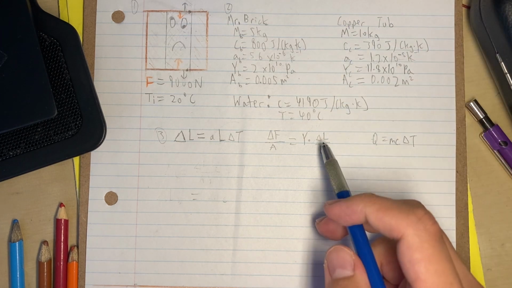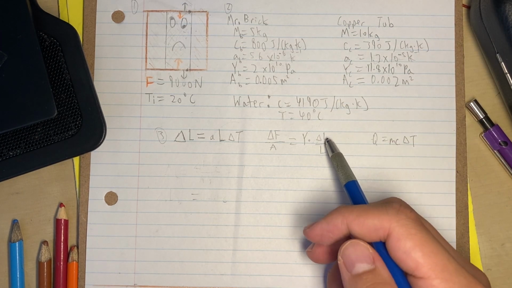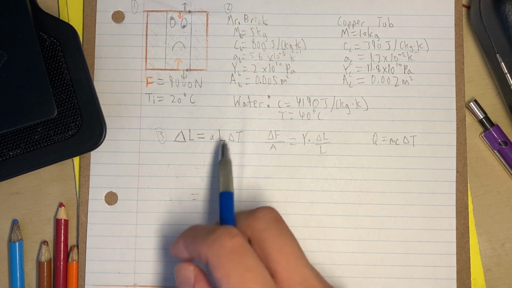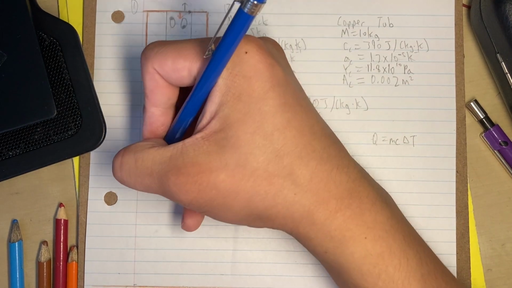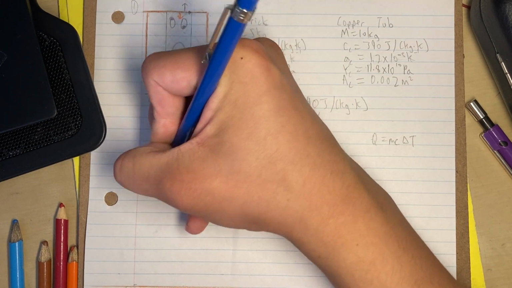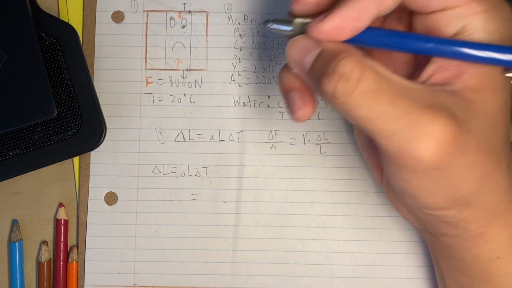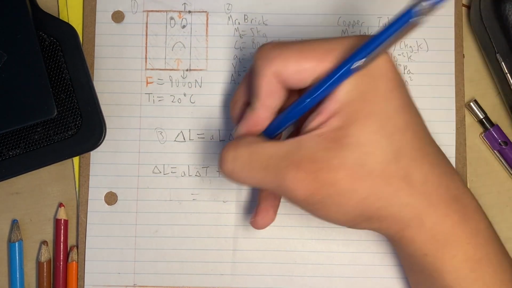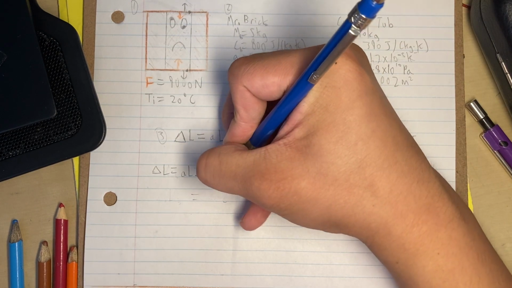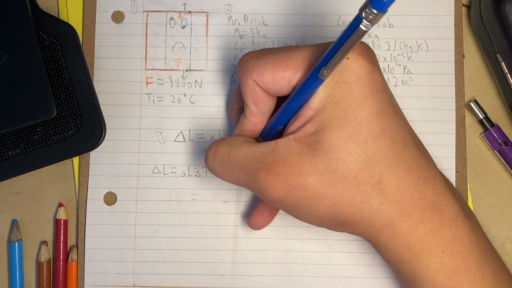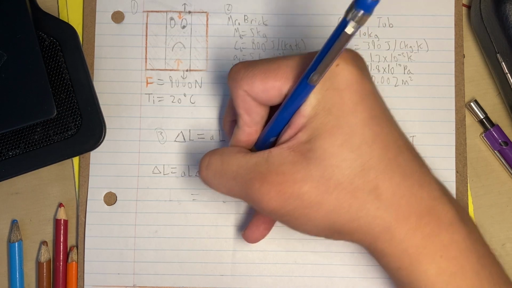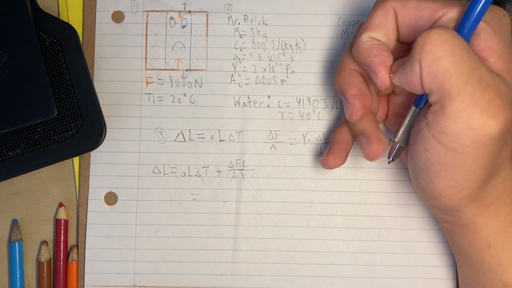So first thing, as you already saw what I did in the last question, I'm going to rearrange this, and I'm going to combine these two equations. So then you'll have change in length is equal to AL delta T plus delta F L over AY, right?